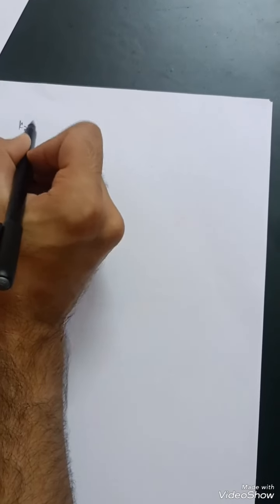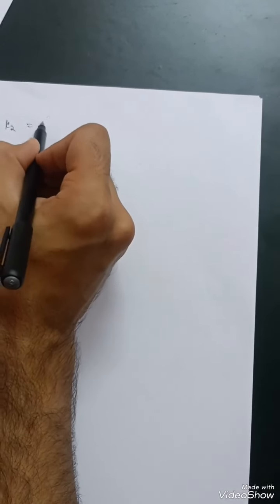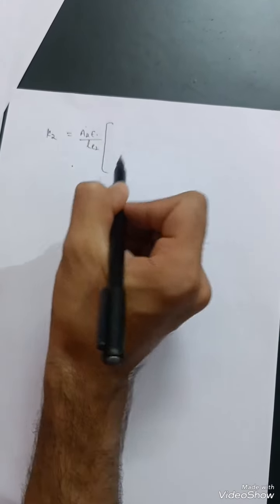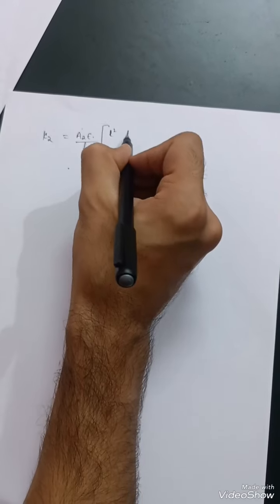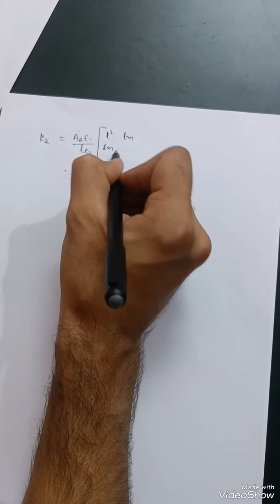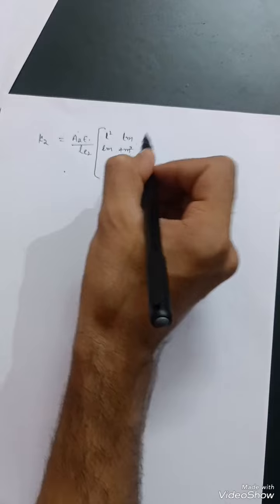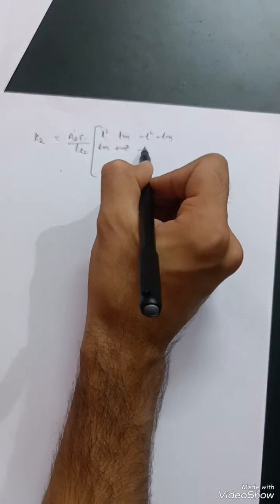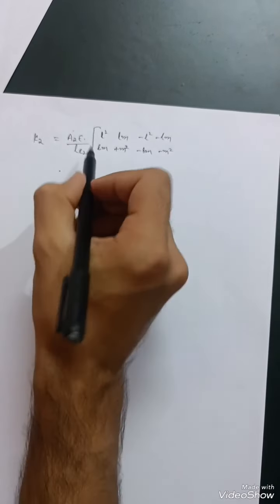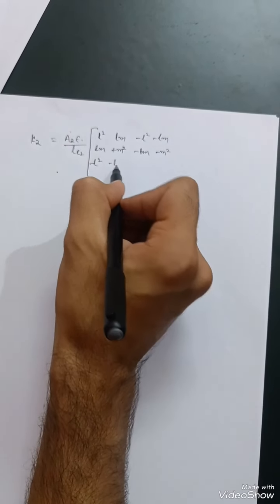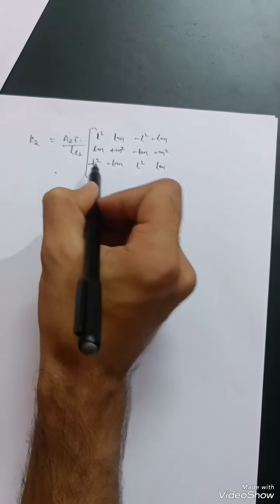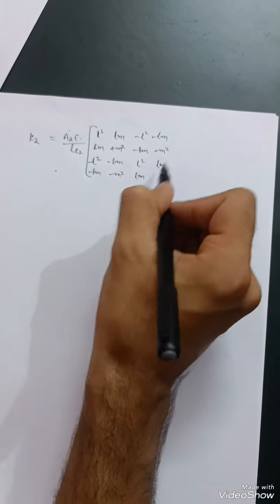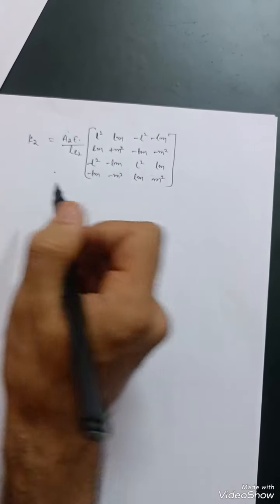So K2 is equal to A2E upon LE2, same formula, L square LM, minus M, sorry, plus M square, minus L square, minus LM, minus LM, minus M square. Then minus L square, minus LM, L square, LM, then minus LM, minus M square, LM and M square over here. Then you have to put the values.